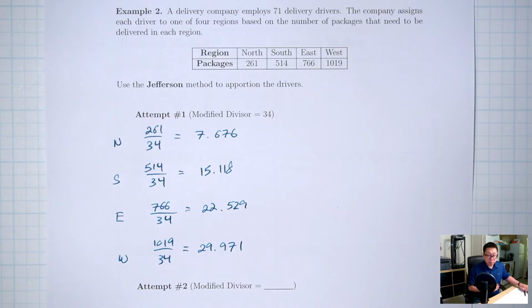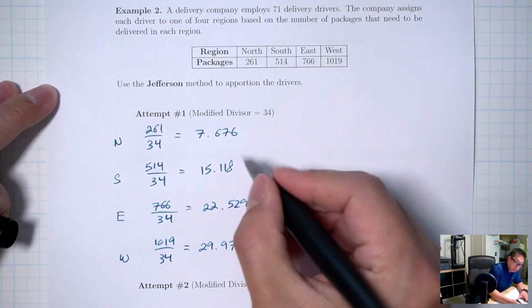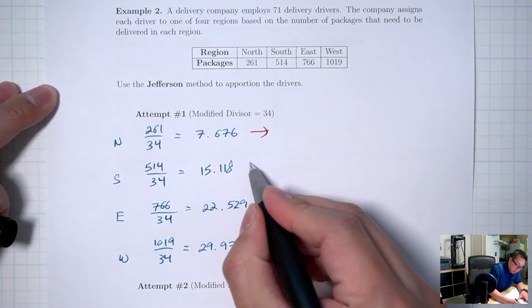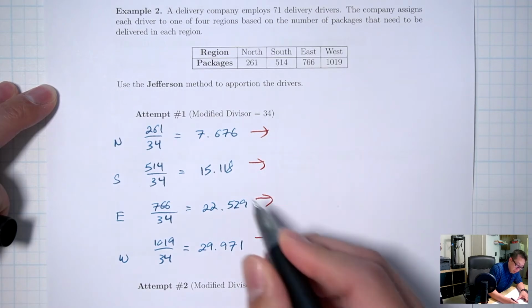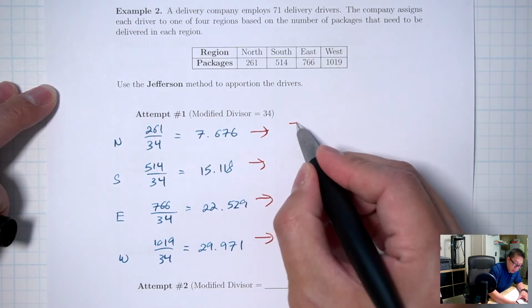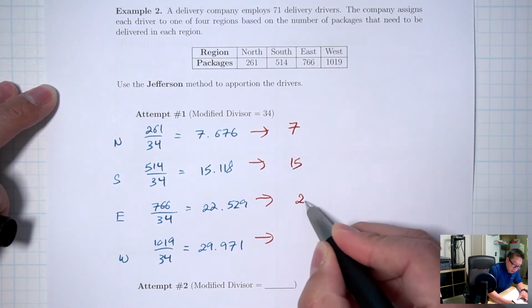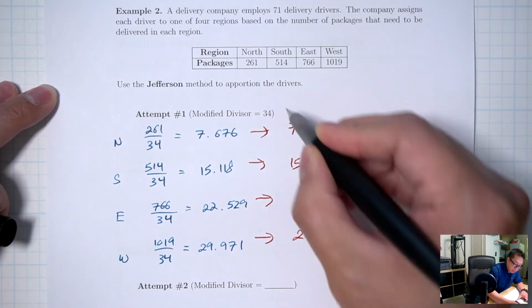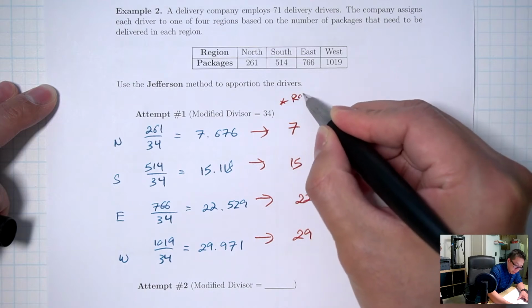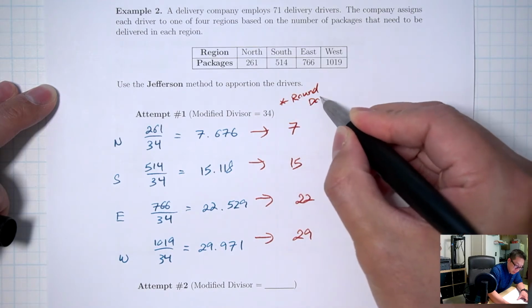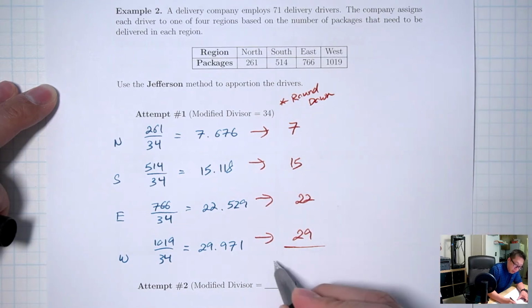Okay, we're going to round down and then check the total. 7.676 rounded down will be 7. 15.118 rounded down will be 15. 22, 29. And then we'll check the total.